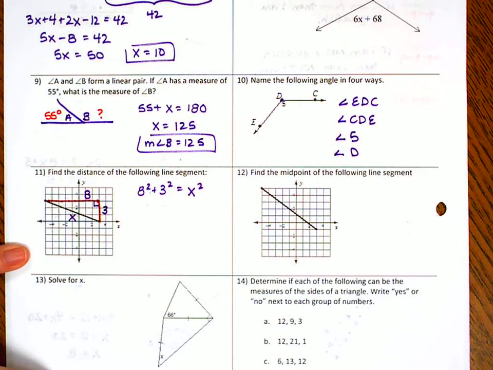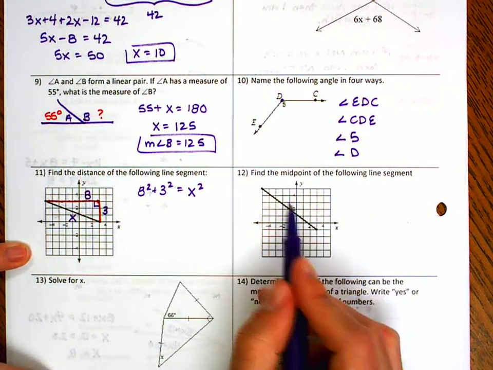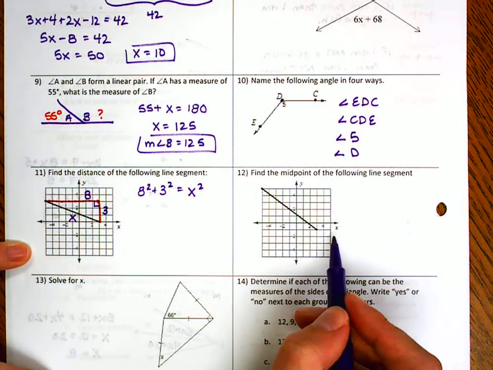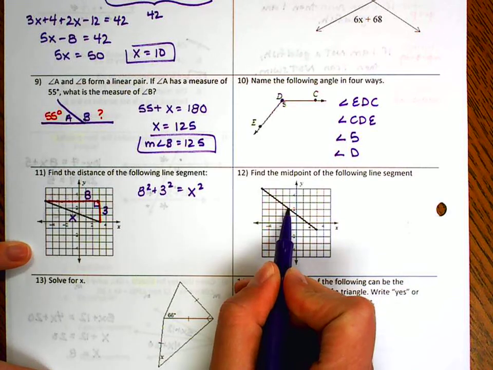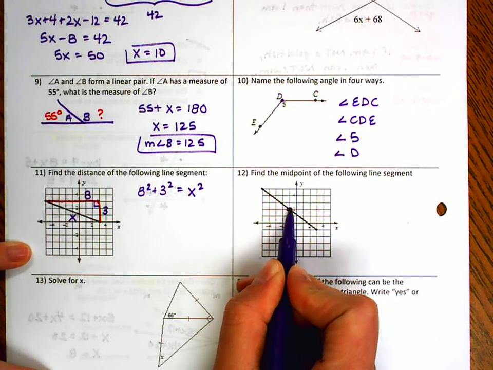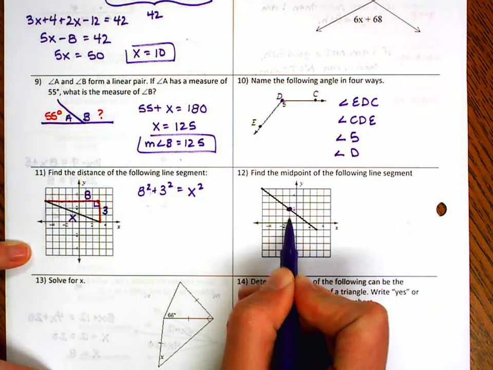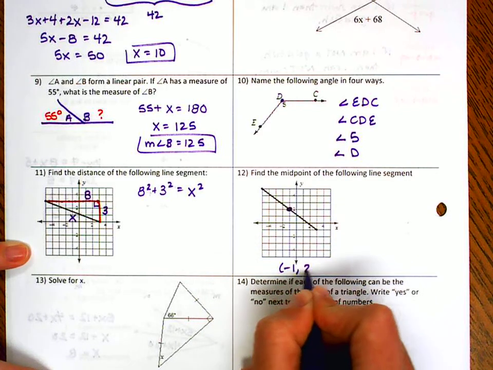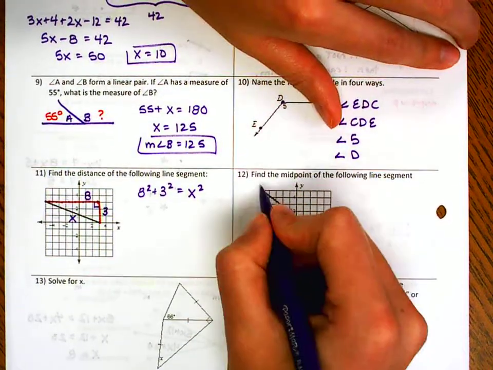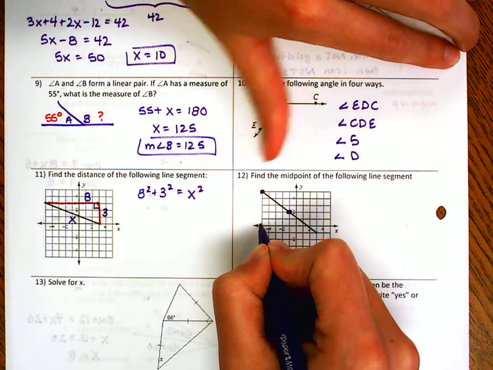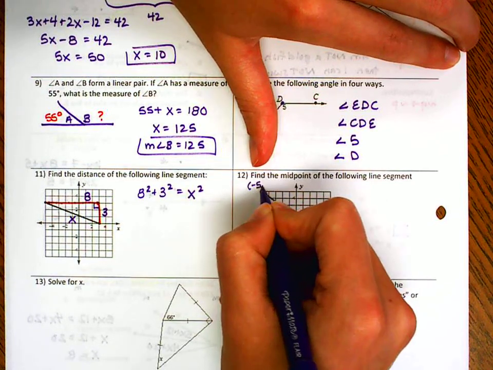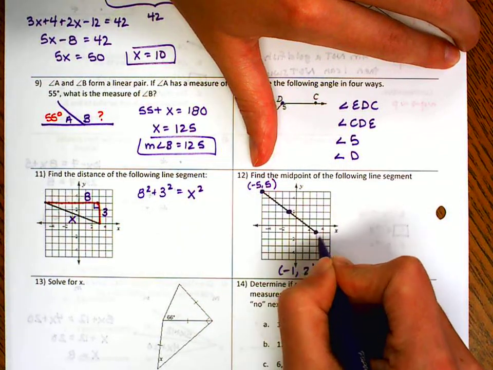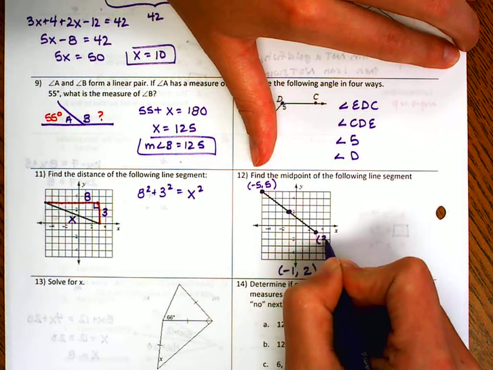Okay. 12, find the midpoint of the following line segment. The easiest thing to do if you can plot your points is just look for the middle. So I'm kind of taking a look. I think that looks kind of like the middle, right there. Backwards 1, up 2. But I can check by using the midpoint formula. So this thing right here is backwards 5, up 5. This thing right here is over 3, down 1.